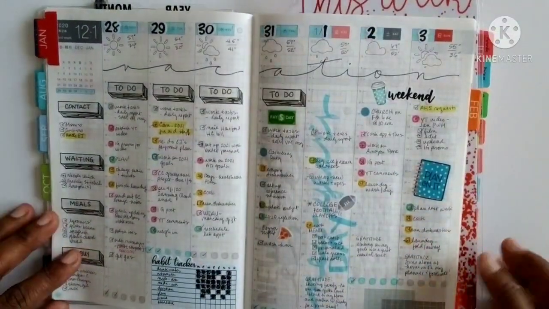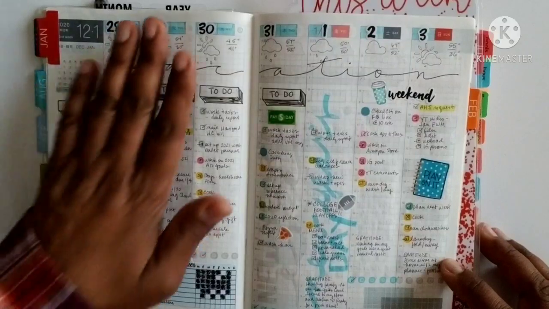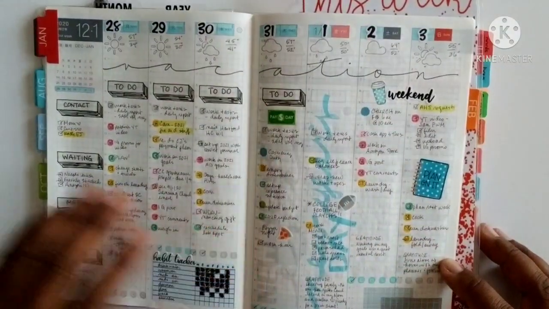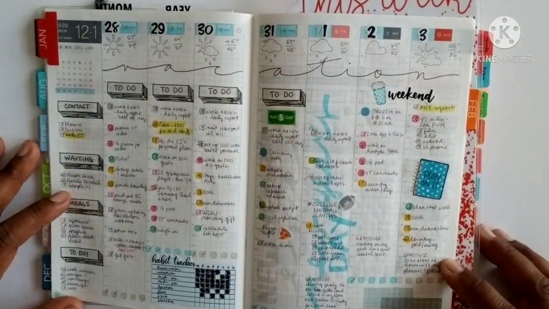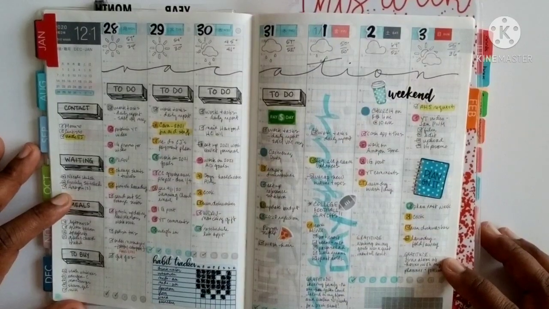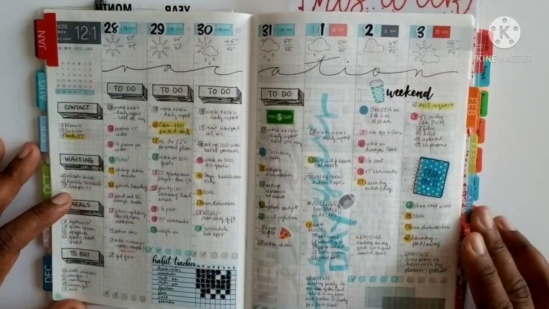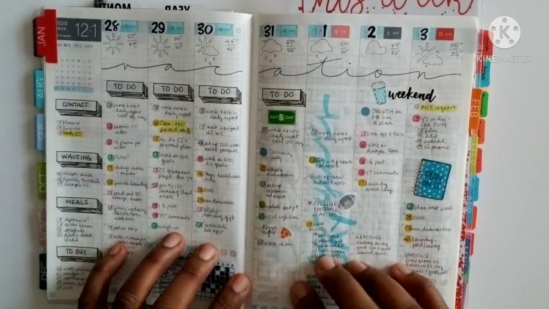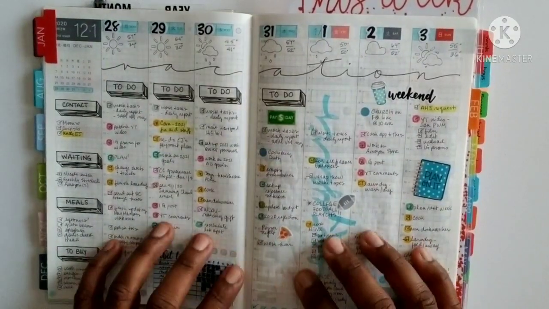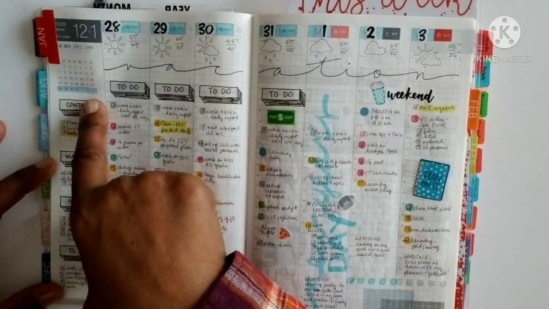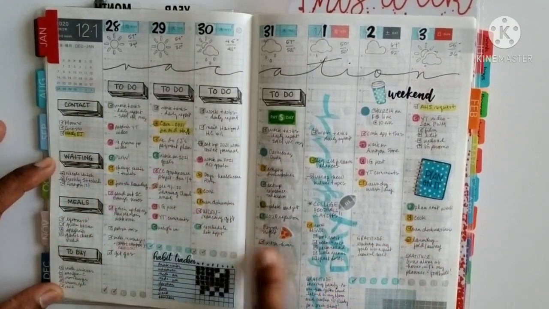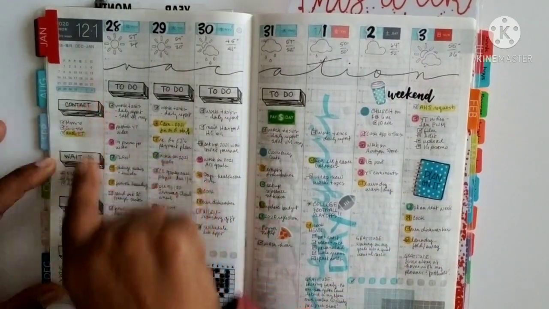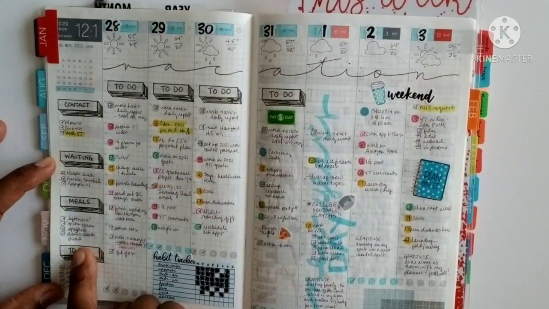So this is the first week of the month, the end of December, and the first few days of January. If you've been following me for a while, watching my videos or following me on Instagram, you know that I did switch my setup up a little bit coming into 2021. I used to have these categorized to-dos along the bottom, and then I used this space for a weekly master task list.